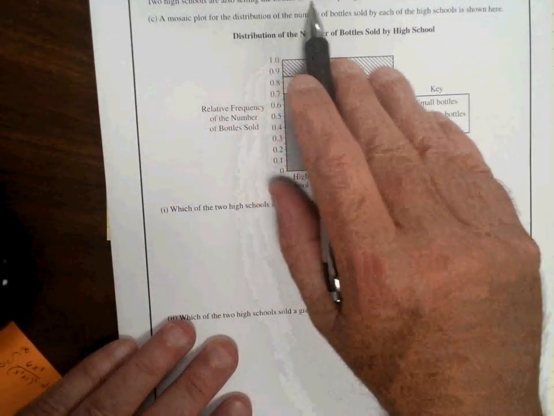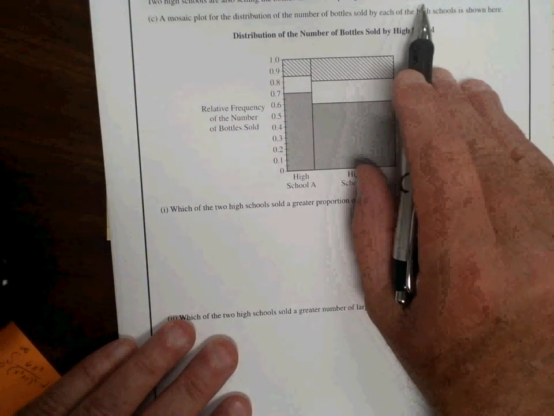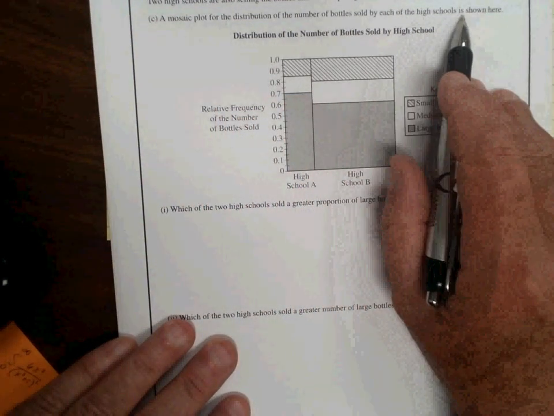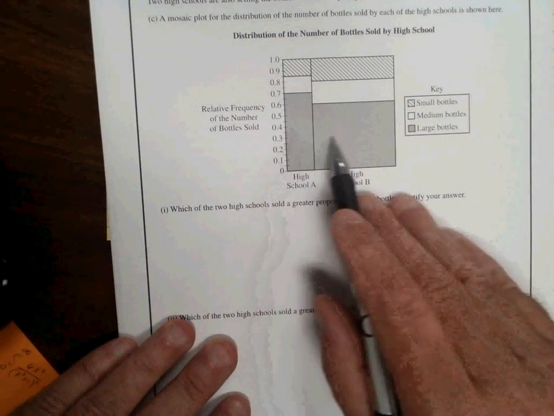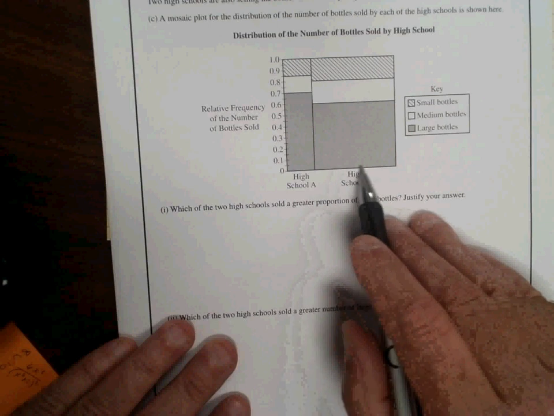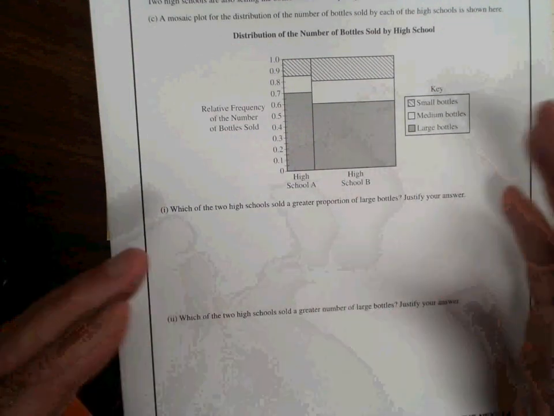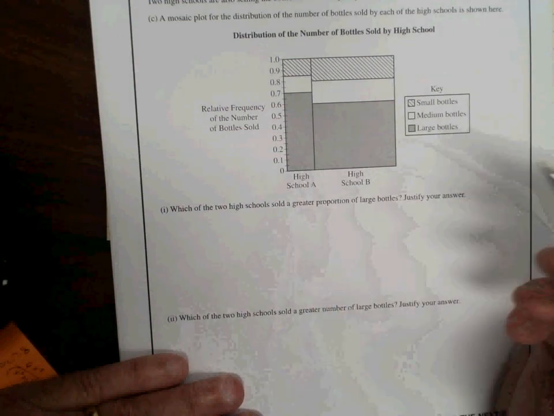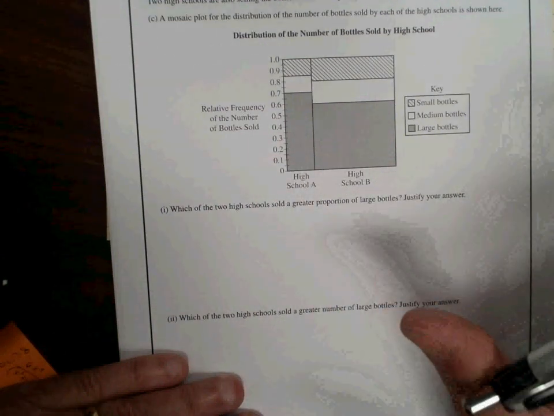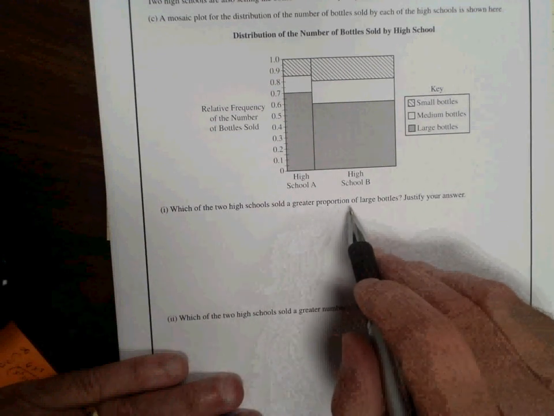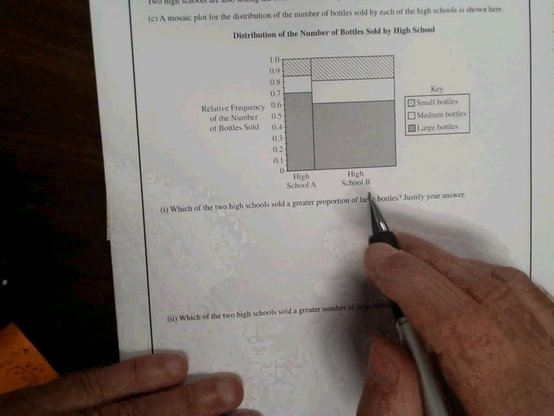2 high schools are also selling bottles, competing to see which one sold more large bottles. A mosaic plot for the distribution of number of bottles sold by each of the high schools is shown here. Remember, in a mosaic plot, the second dimension shows a greater quantity than the first dimension. The area is what's representing the quantity here. Which of the 2 high schools sold a greater proportion of large bottles?